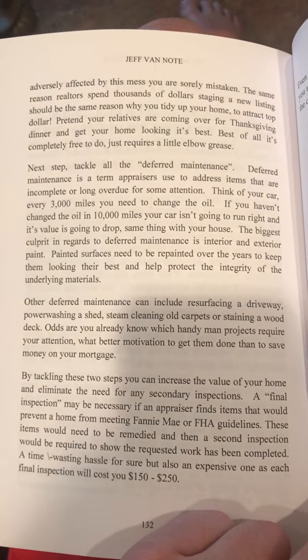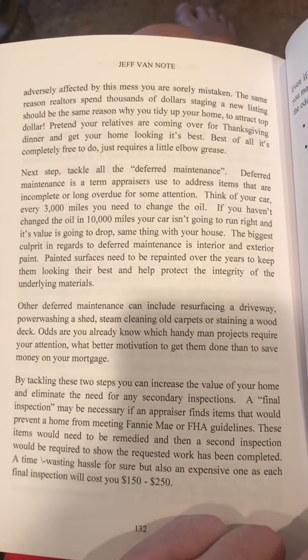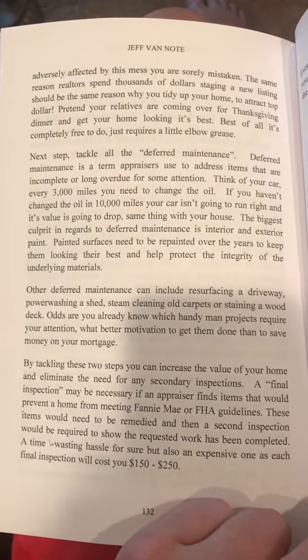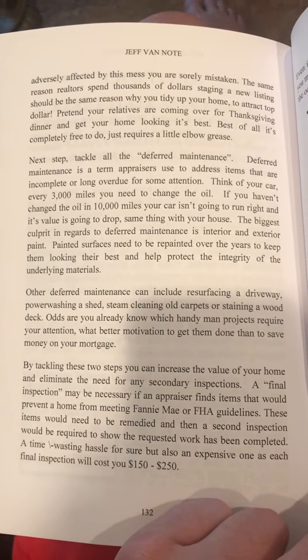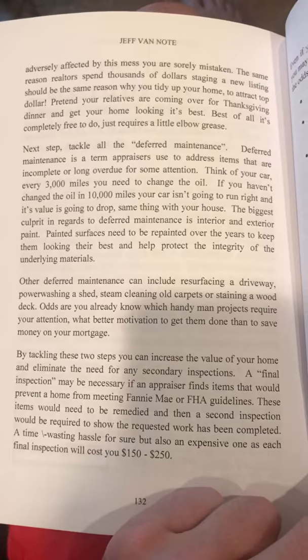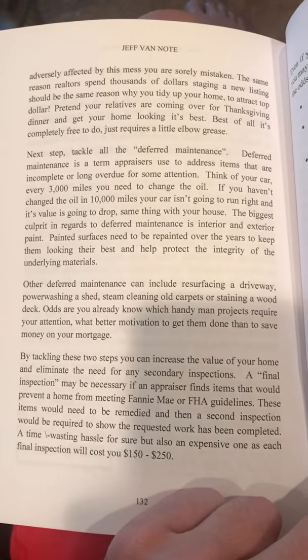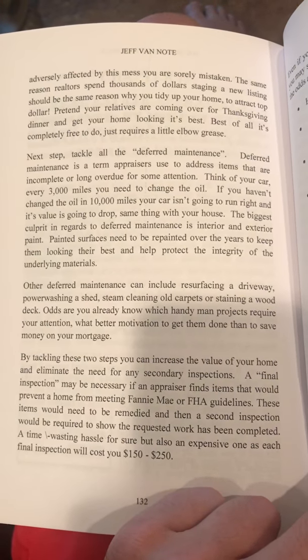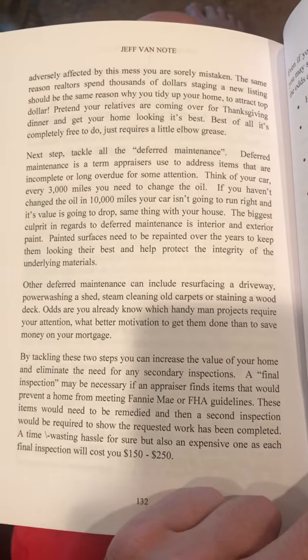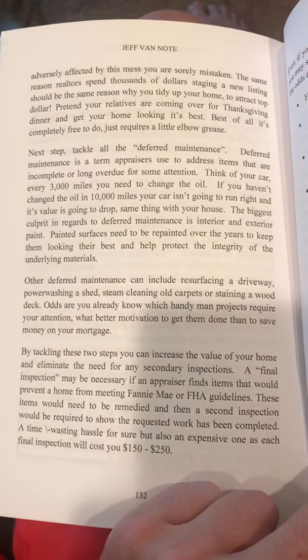Next step. Tackle all the deferred maintenance. Deferred maintenance is a term appraisers use to address items that are incomplete or long overdue for some attention. Think of your car. Every 3,000 miles you need to change the oil. If you haven't changed the oil in 10,000 miles, your car isn't going to run right and its value is going to drop. Same thing with your house.